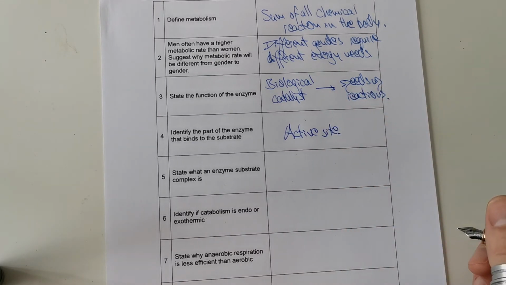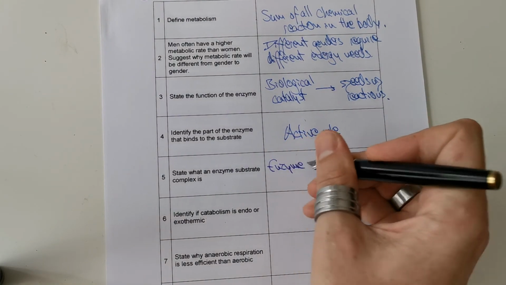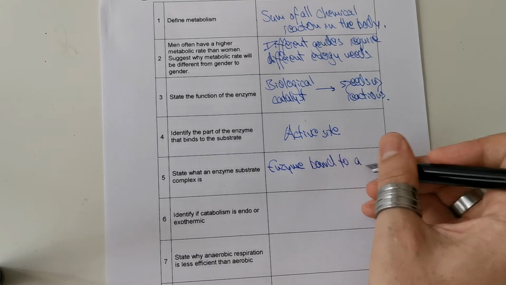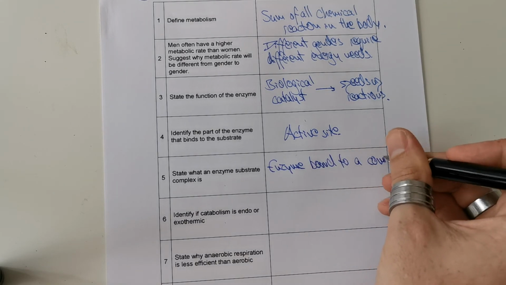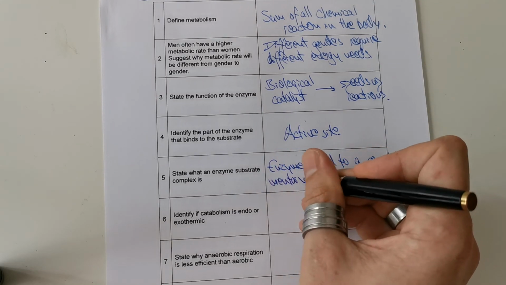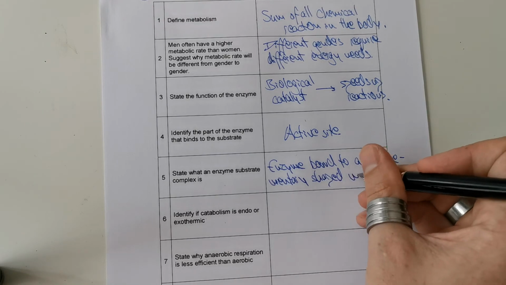State what an enzyme substrate complex is made of. Enzyme bound to a complementary shaped substrate molecule.